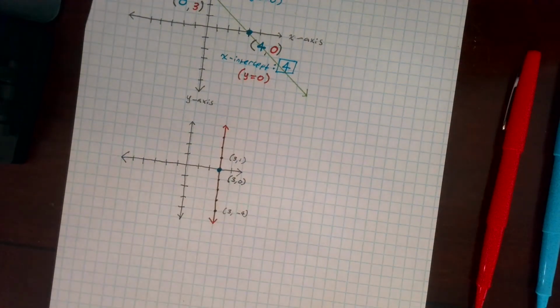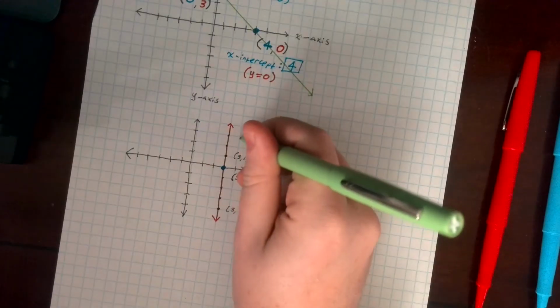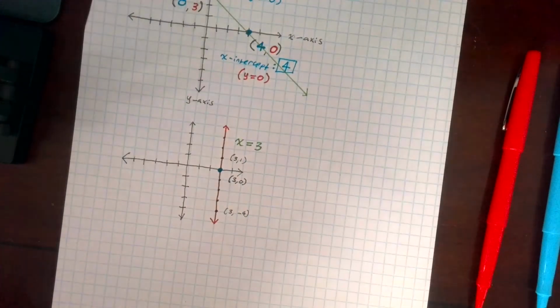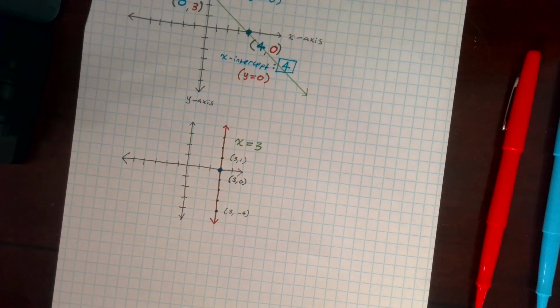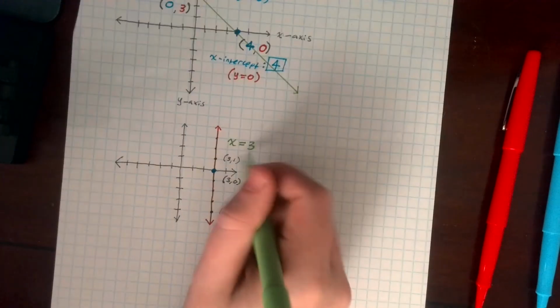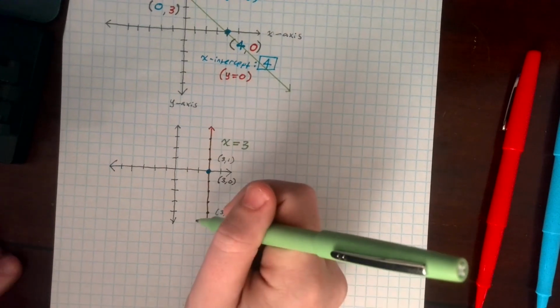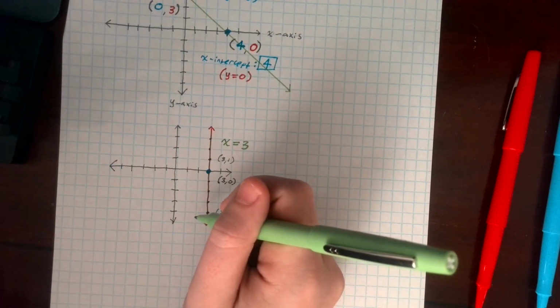It turns out that for this particular line, that's the name of the line, x equals 3. And if you tell somebody to graph x equals 3, this is what it's going to look like. It's a little bit weird, but think about it like this. If we're just told x equals 3, but we're not told about y, it means y could be anything, right?